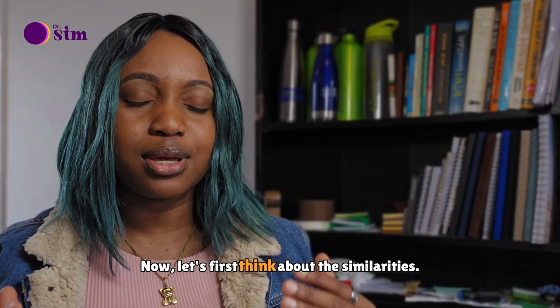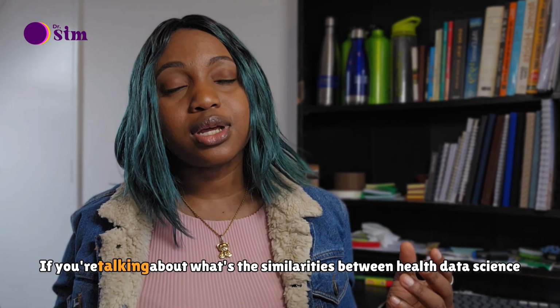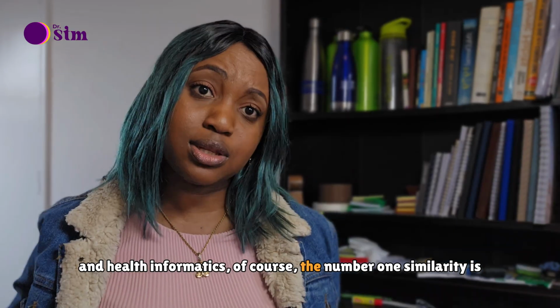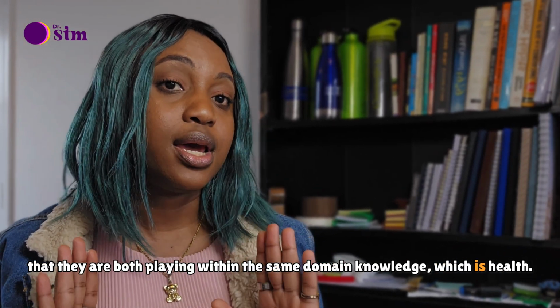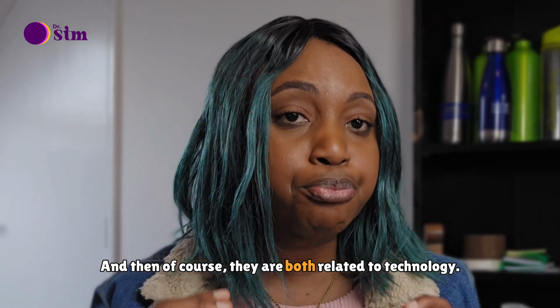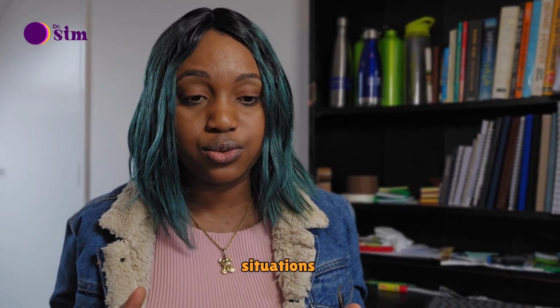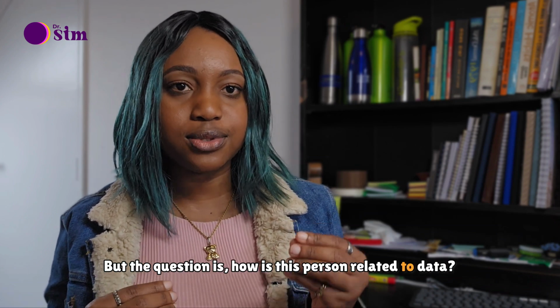Now, let's first think about the similarities. If you're talking about the similarities between health data science and health informatics, of course, the number one similarity is that they are both playing within the same domain knowledge, which is health. Then, of course, they are both related to technology, so you're working with technology in a different way in either of these situations. And lastly, they have a relationship with data. And that's where it drives people crazy. But the question is, how is this person related to data?